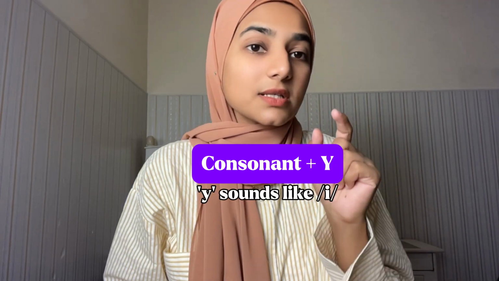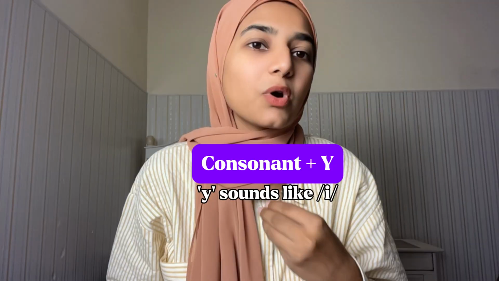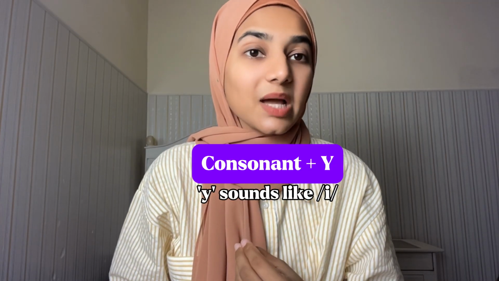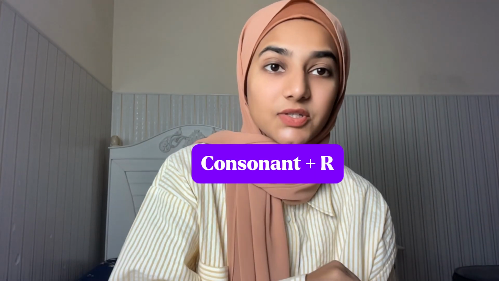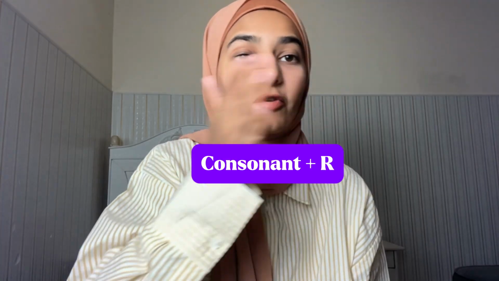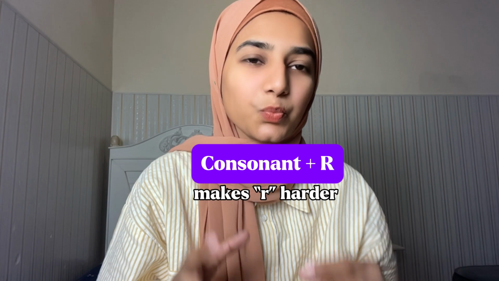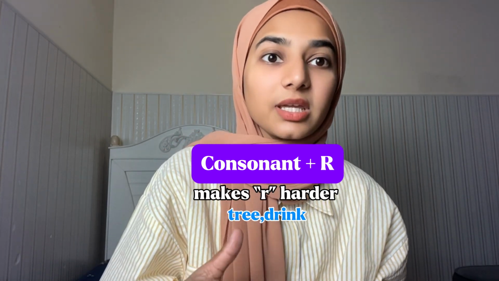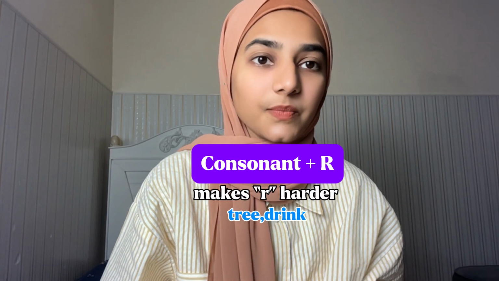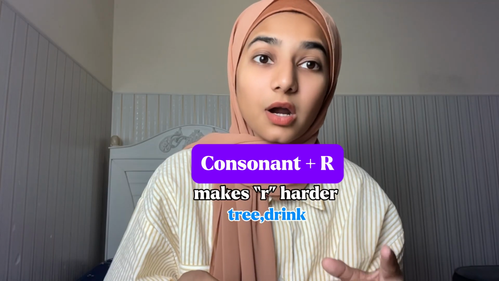And the second is consonant plus Y. If you have a consonant before Y, then it is not a Y sound, it would be more like an I sound. For example, happy. Next we have the consonant plus R sound. So if you have a consonant before an R, then the pronunciation would be harder. You know, it puts a lot of stress on the R. For example, tree, drink. So did you notice in that case we are pronouncing a very strong R?